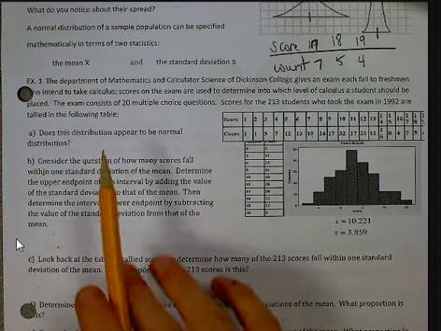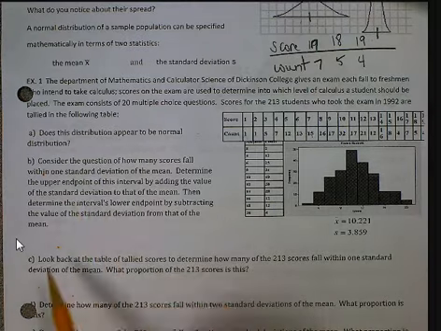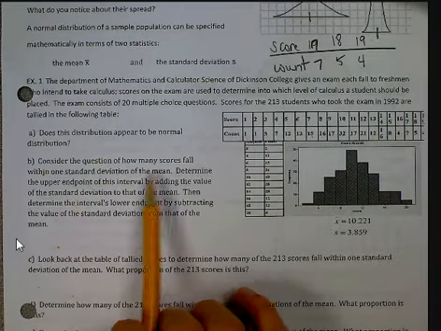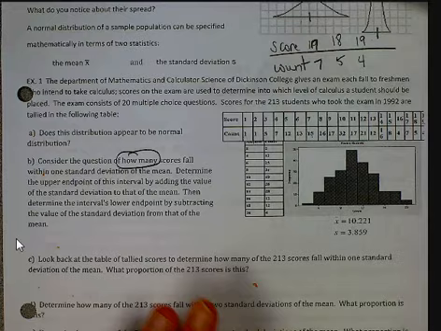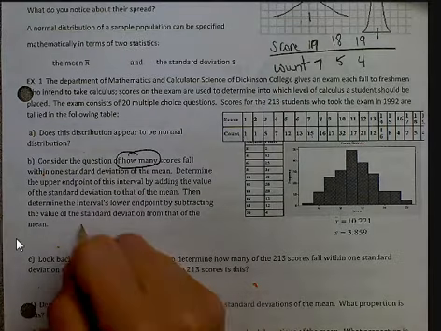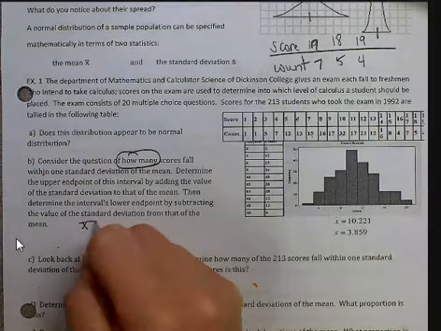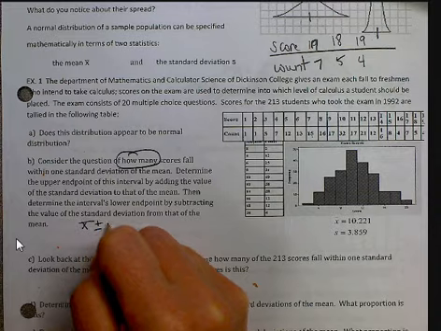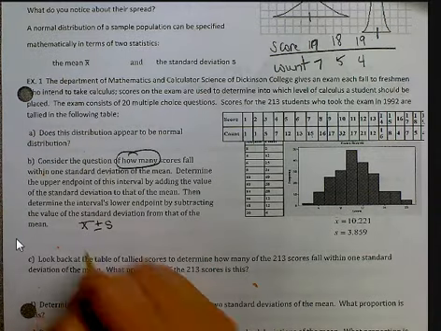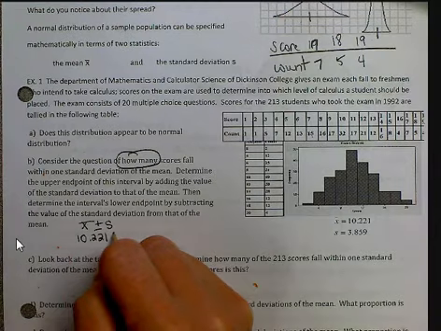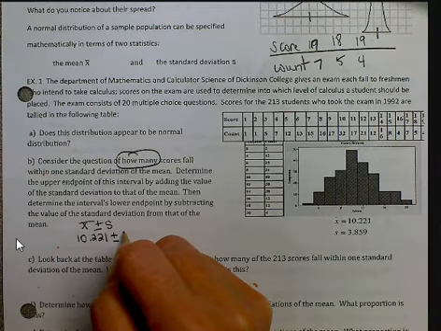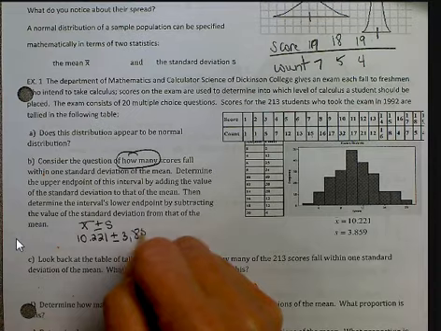So the first question, does this appear to be normally distributed? Yes. Consider the question of how many scores fall within one standard deviation. So what we are going to do is take our mean, which we are given, and add and subtract the standard deviation. So we're going to take our mean, which is 10.221, and add and subtract the standard deviation.